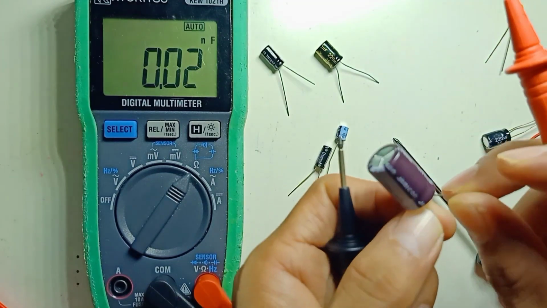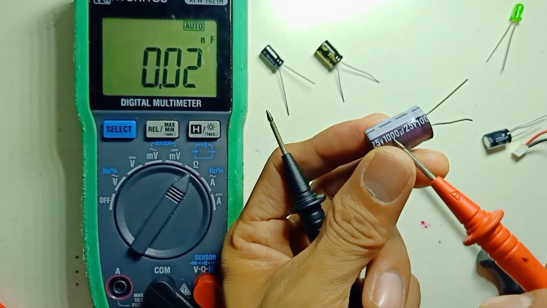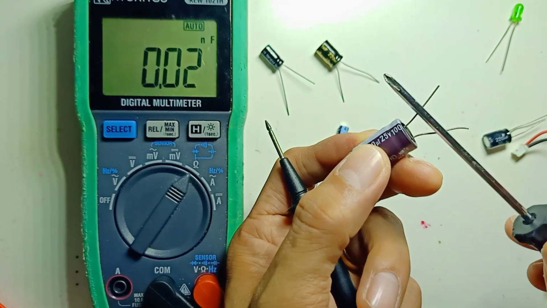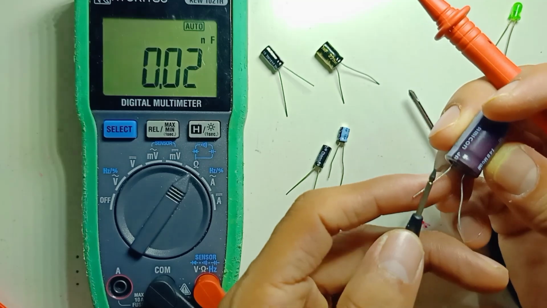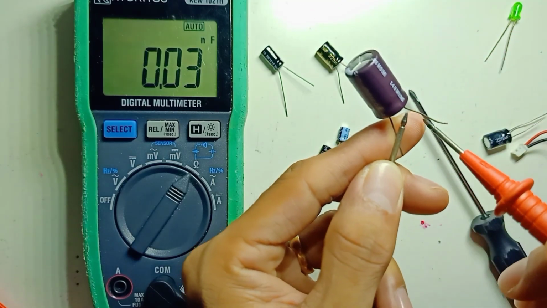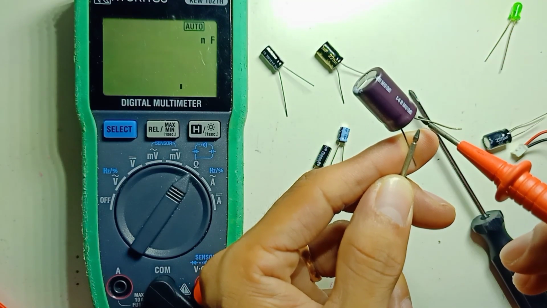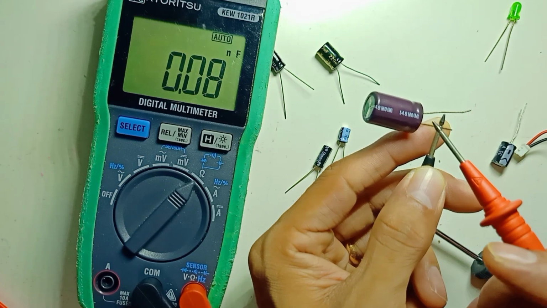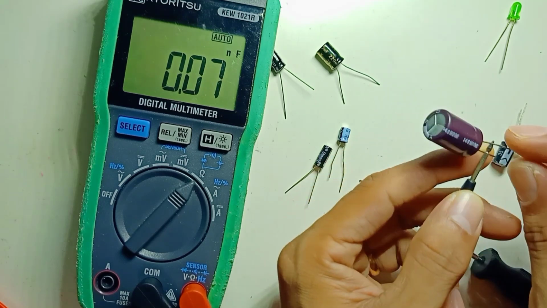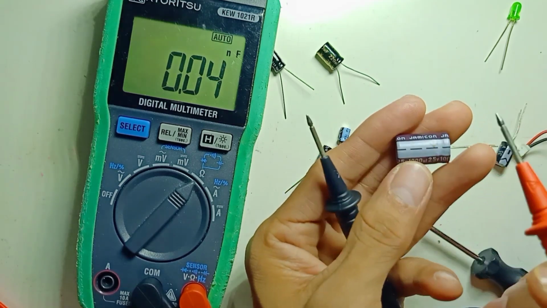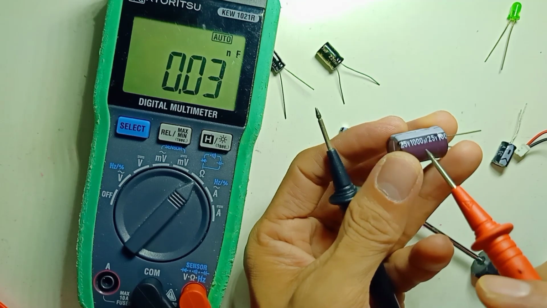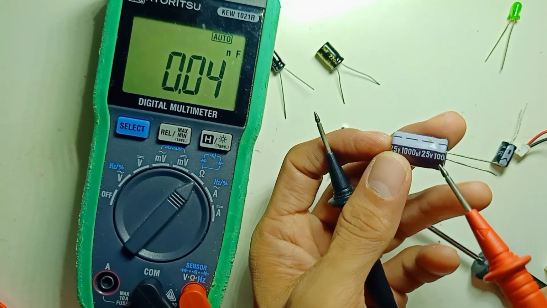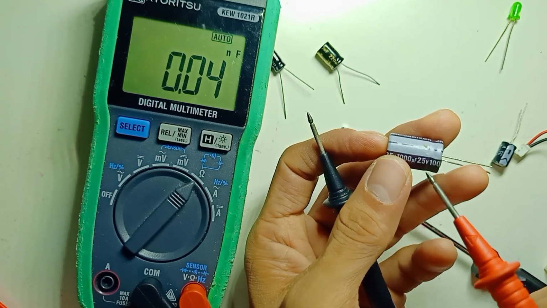And here is the big size, 1000 UF and 25 volt. So we discharge. This side is negative and this side is positive. I cannot get this value from this multimeter. Sometimes the value is 1000 UF and the reading will be either less 1000 UF or less 5% or more 5%.